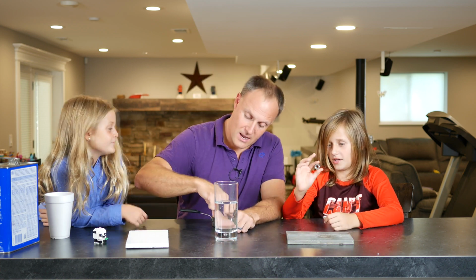All right, so we have a nut that is made of stainless steel, and that's the same stuff that this is made of. And since it's made of the same stuff, that means it has the same density as this. Wait, does it? It does.